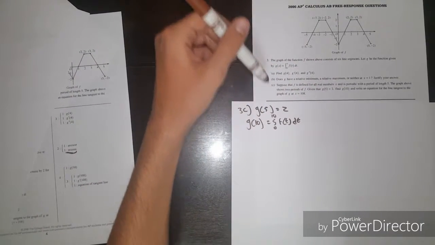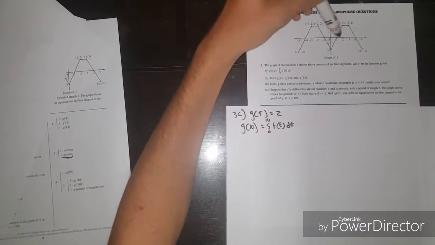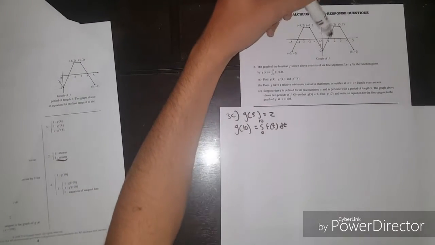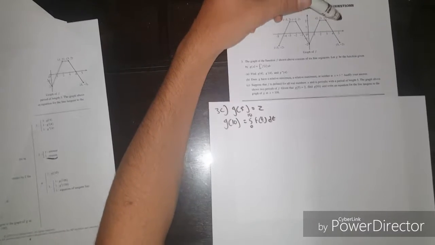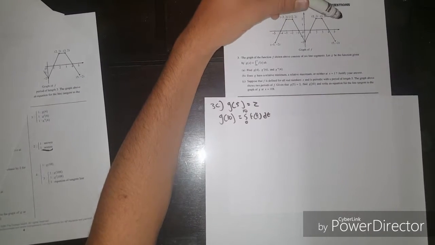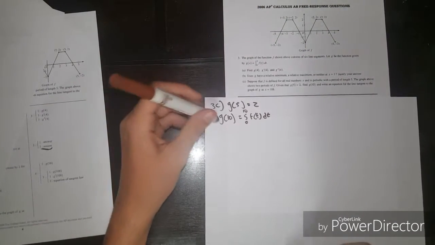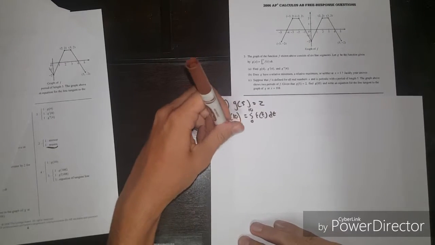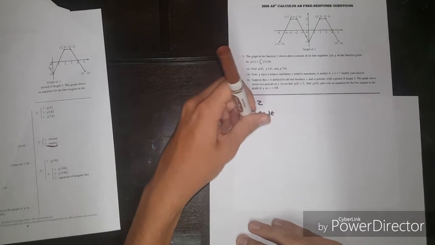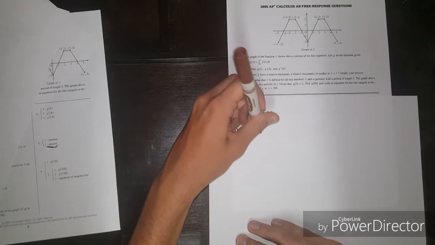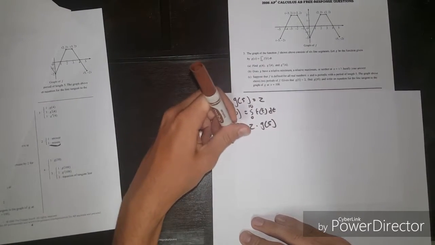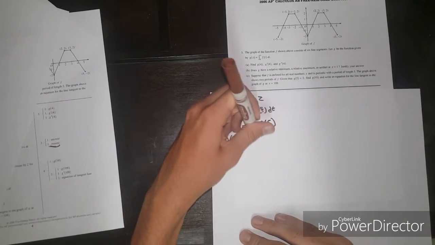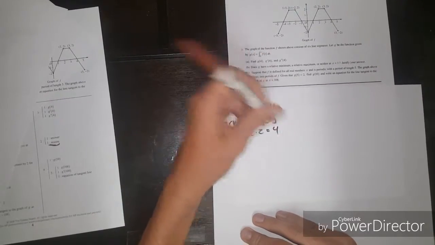So basically we know that g of 5 equals 2. So we know that from 0 to 5 the area under the curve is going to equal 2. So g of 10 would be g of 5 times 2, since it's from 0 to 10 instead of 0 to 5. So that makes it really easy. g of 10 equals 2 times g of 5. We know g of 5 equals 2, so g of 10 equals 2 times 2, which is 4.